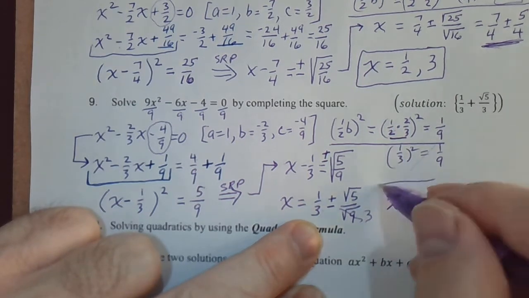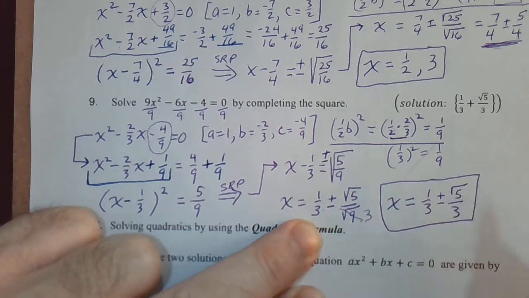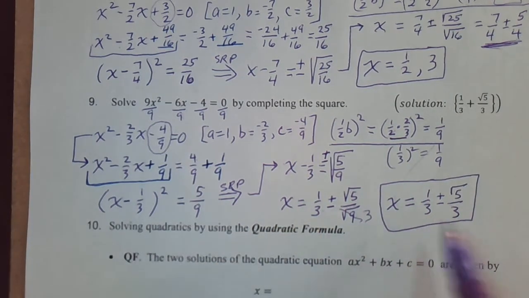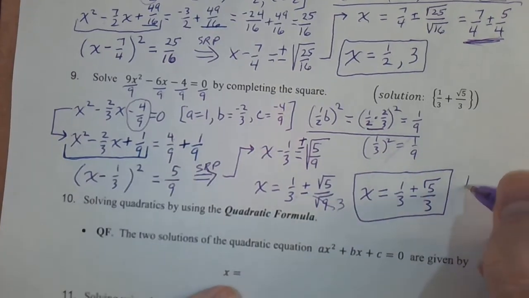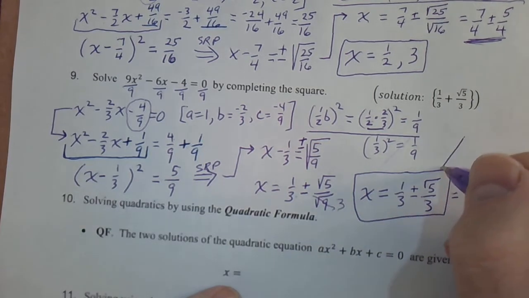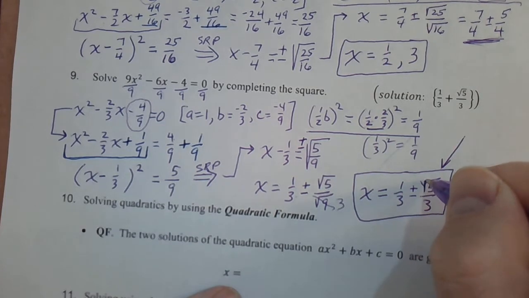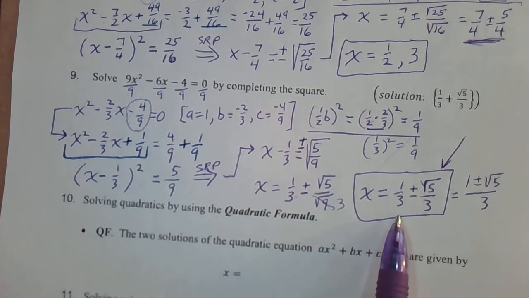I'm going to go ahead and leave it that way. I like it that way. Since they had the same denominator, I could have written it as 1 plus or minus radical 5 all over 3. But I think I prefer this way. So that's a solution by completing the square.